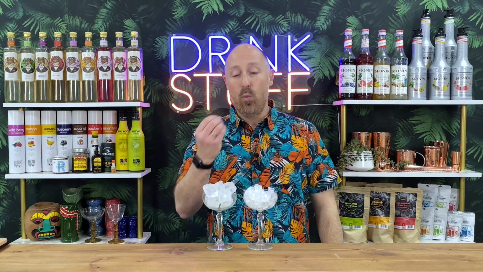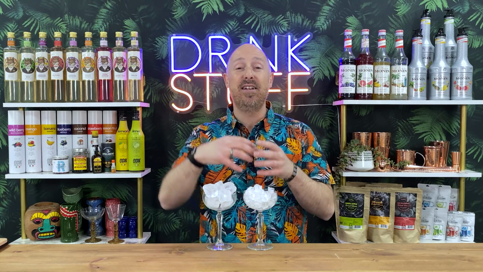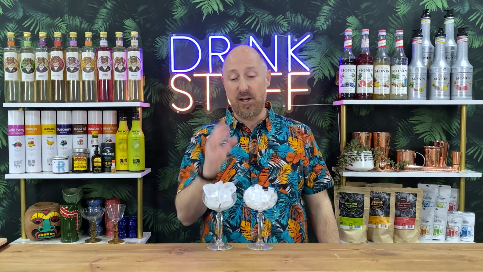But traditionally, we would shake with cubed ice because cocktails are all about ratios. So we know we're going to get a little bit of dilution with shaking with cubed ice, but if we shook with crushed ice, we're going to get a lot more dilution, and that will ruin the balance of the cocktail. So traditionally, we do shake with cubed ice. Again, serving cocktails up, once we have the required ratios and the required dilution, we don't traditionally want to add any more dilution to that.